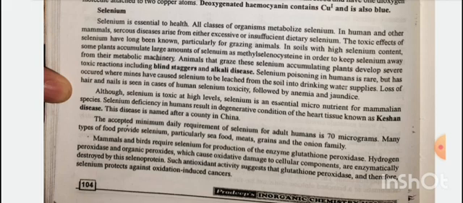Selenium poisoning in humans is rare but has occurred where mines have caused selenium to be leached from the soil into drinking water supplies. Loss of hair and nails is seen in human selenium toxicity, followed by anemia and jaundice. Although selenium is toxic at high levels, selenium is an essential micronutrient for mammalian species. Selenium deficiency in humans results in degeneration of the heart tissue known as Keshan disease. The disease is named after a county in China.